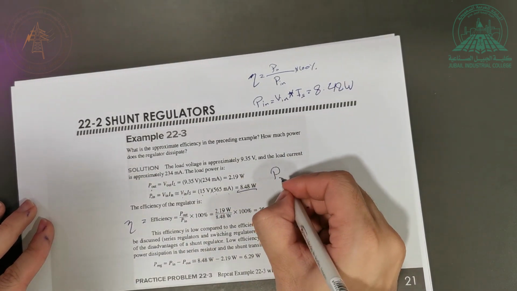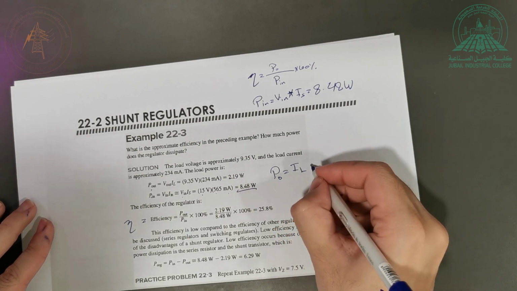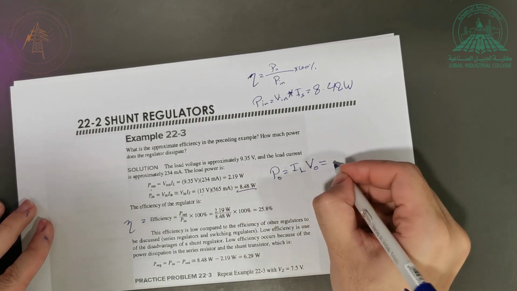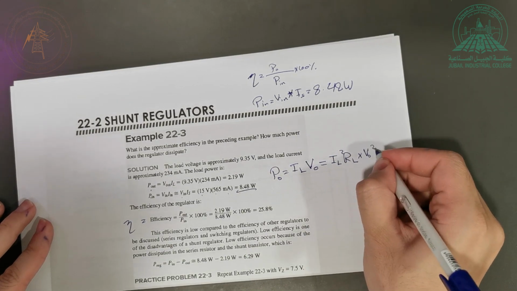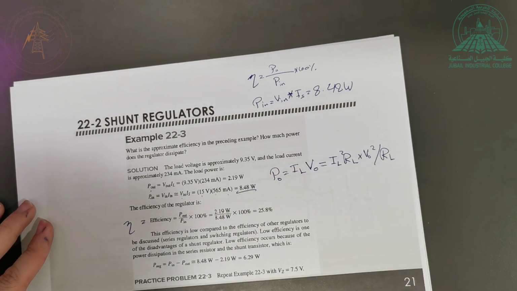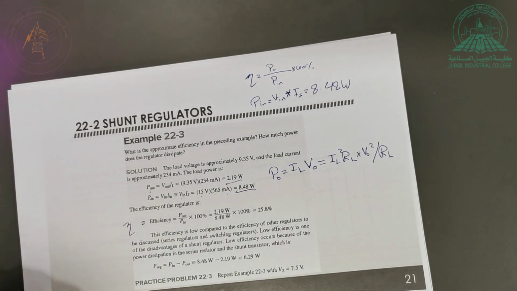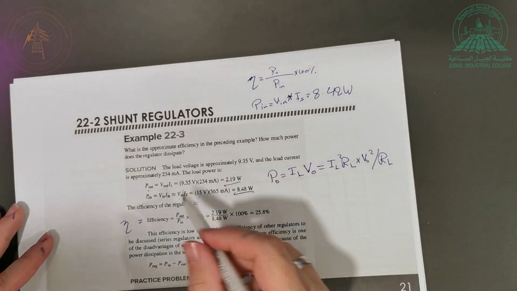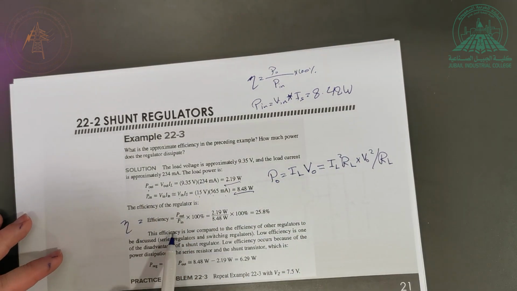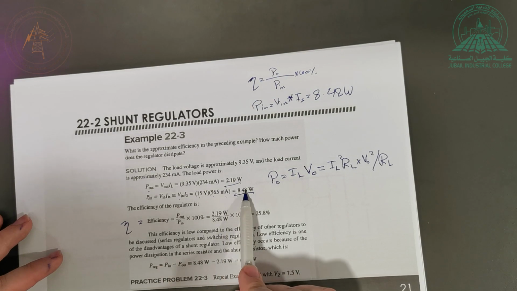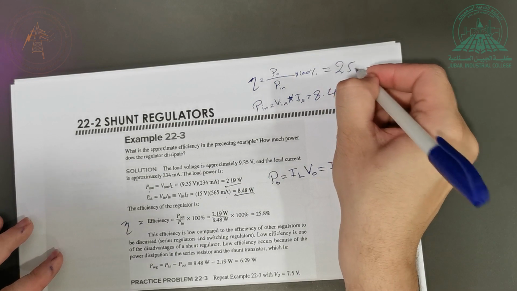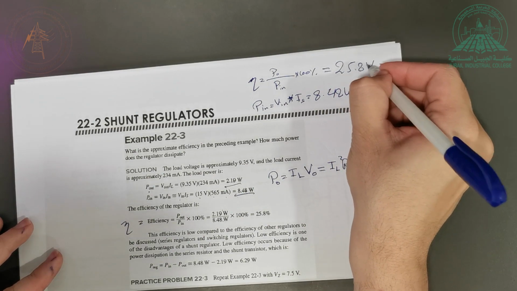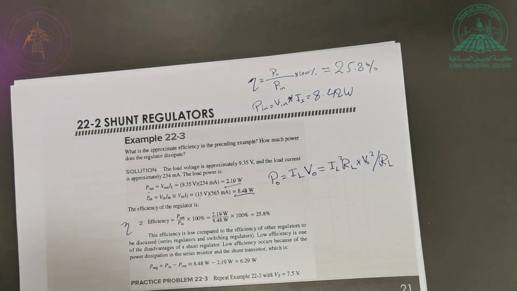How about P out? P out I can find it as IL times V out, or I can find it as IL square RL, or I can find it as V out square divided by RL. Use any of these equations. You get 2.19 watt. And you can already see how bad the efficiency is going to be, right? So the efficiency will be this divided by this, multiplied by 100. So you are getting 25.8% only. What does it mean?